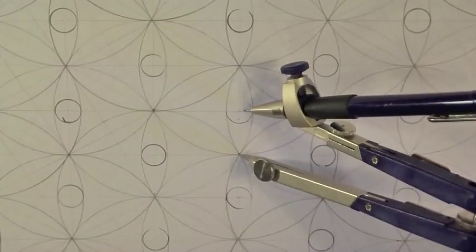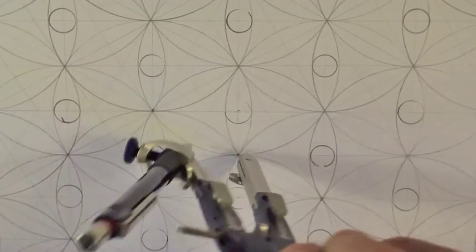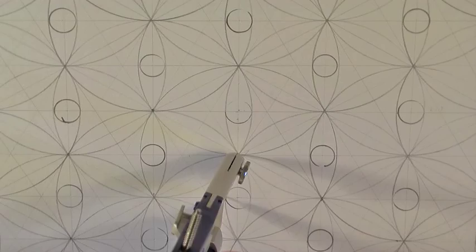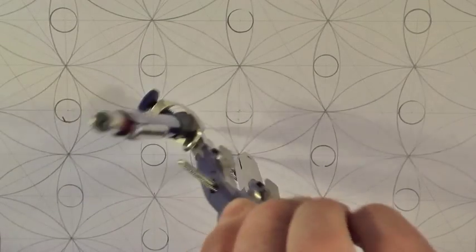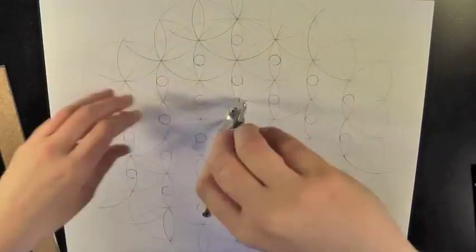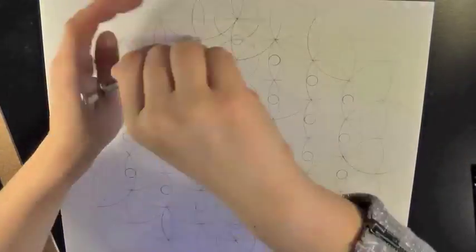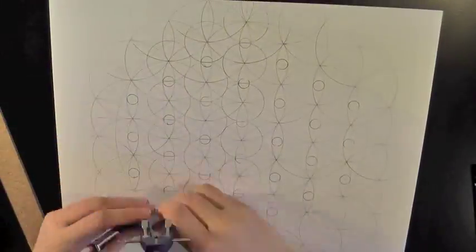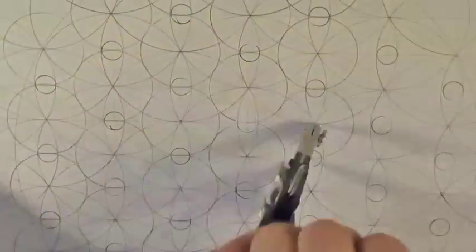You can see a little bit of a close-up here of where the point should be. If you're drawing it in pencil, don't worry about trying to keep it from going through the middle of the little circles. When you ink them in, you won't have to do that.